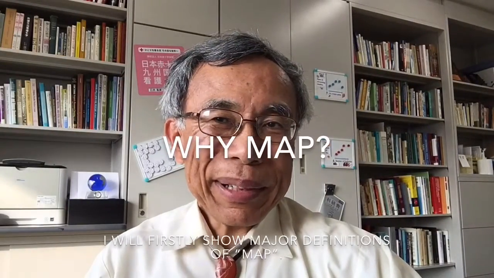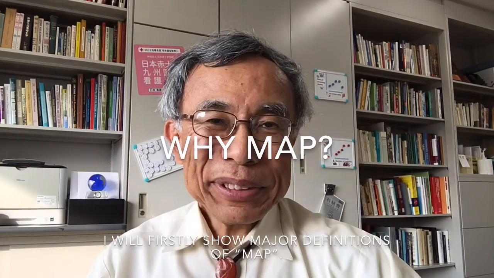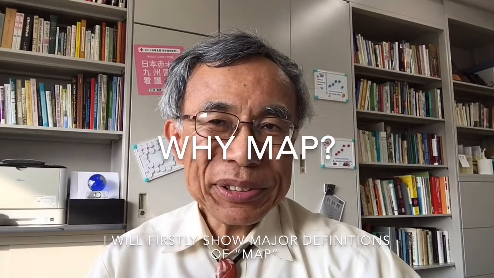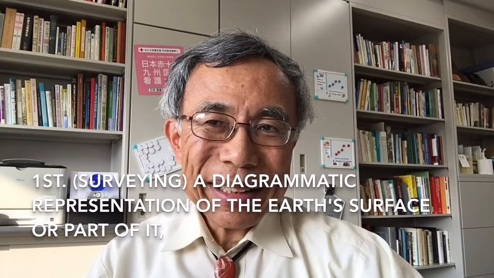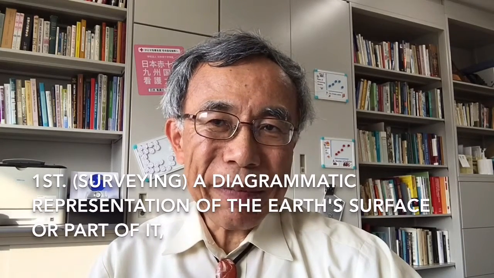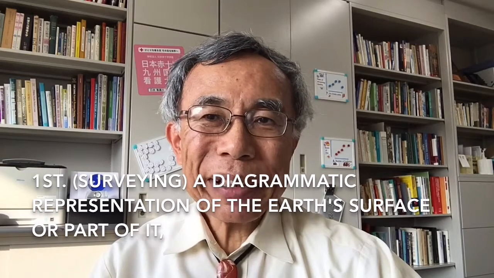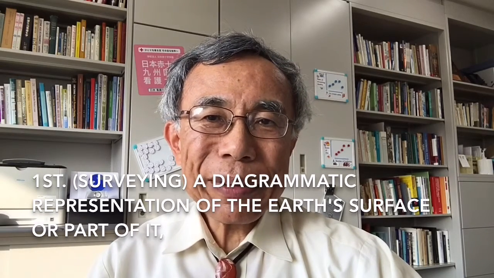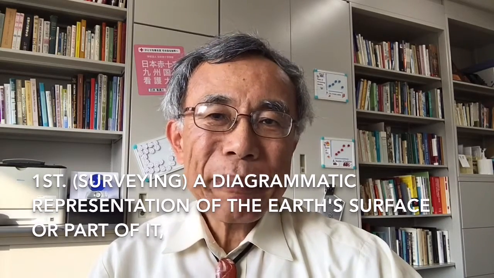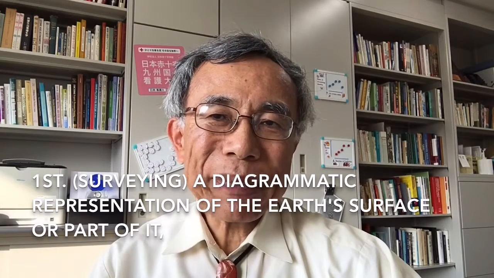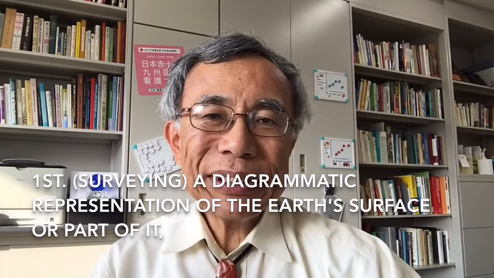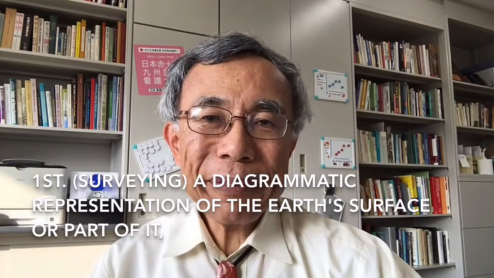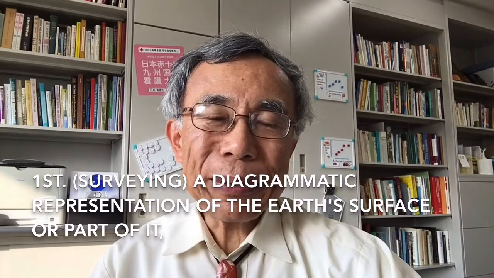To describe why I use map, I'll firstly show major definitions of map. First, a diagrammatic representation of the Earth's surface or part of it, showing the geographical distributions, positions, and so on of natural or artificial features such as roads, towns, relief, rainfall, and so on.